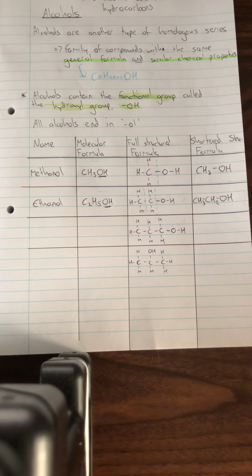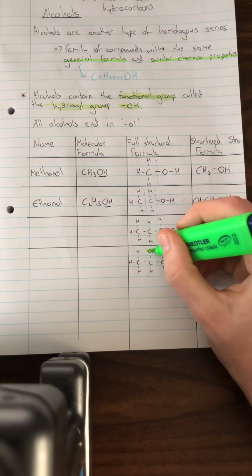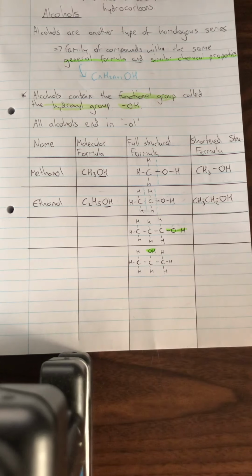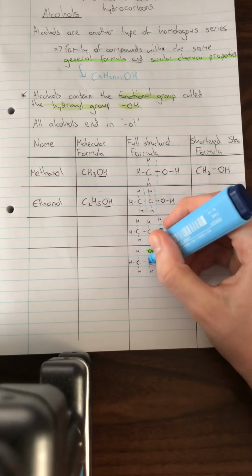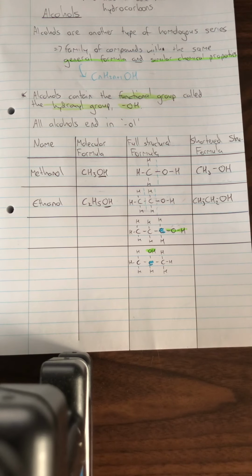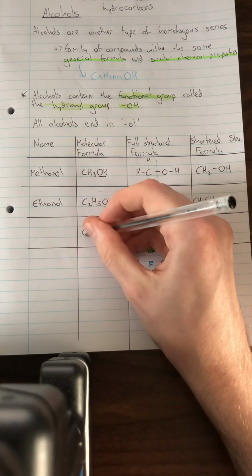So you'll notice we've got the OH there, and we've got the OH there. So on two separate carbons. There and there. Now, both of these have the same molecular formula.